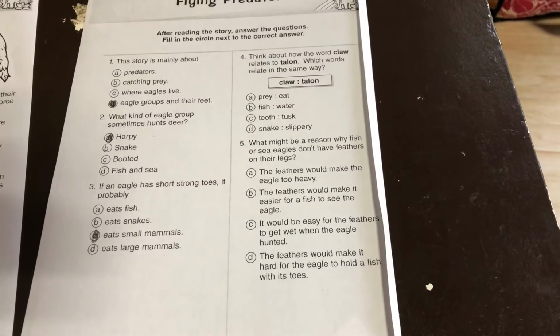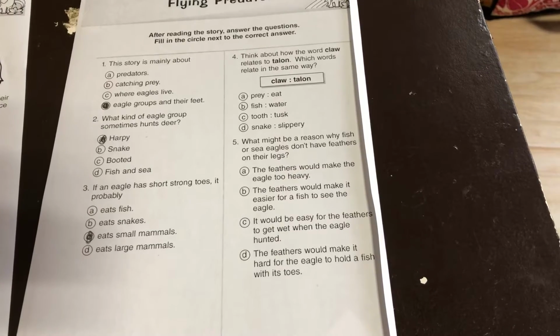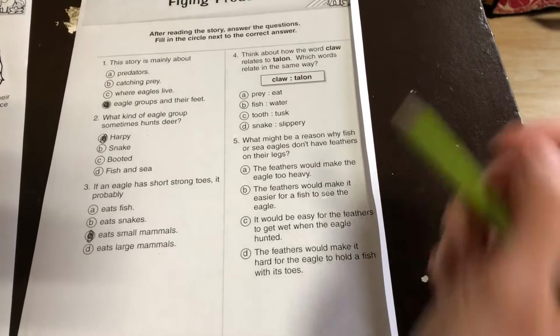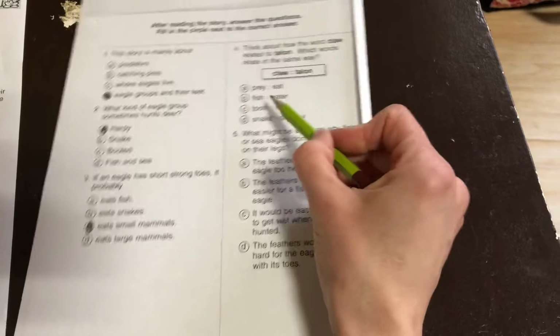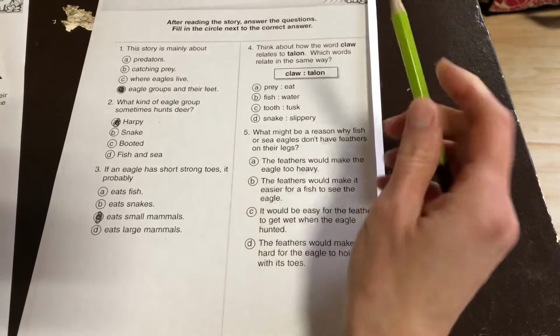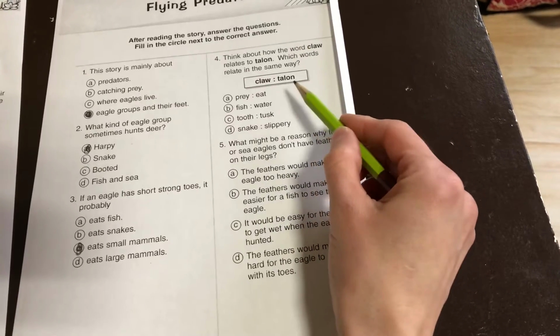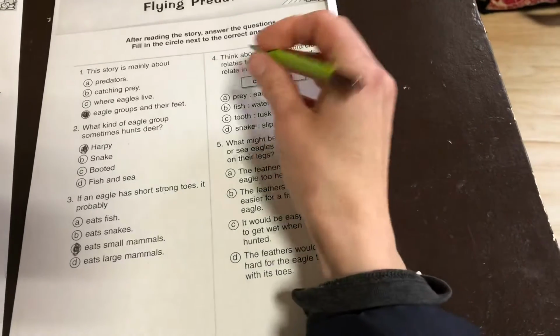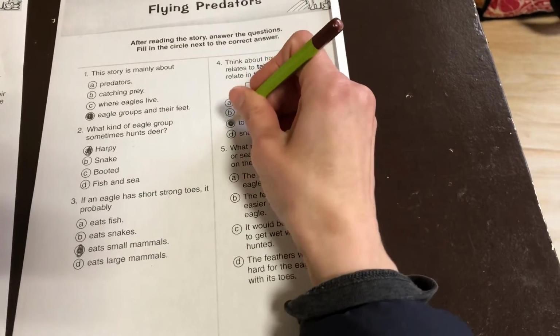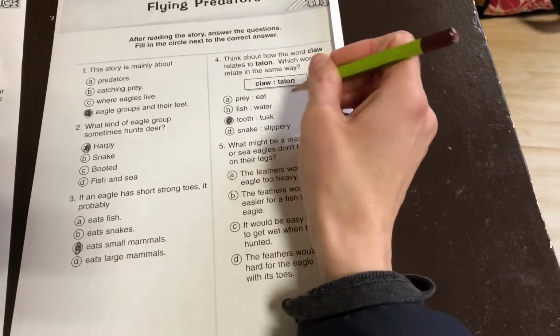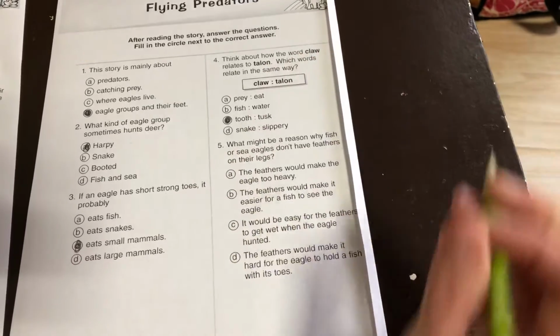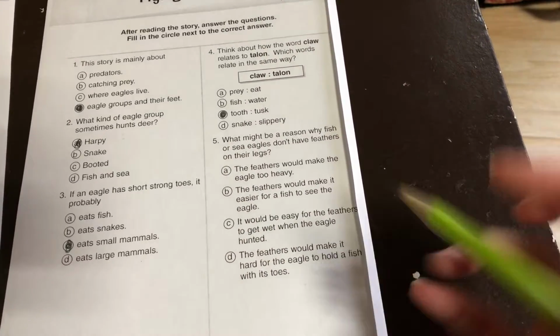All right, think about how the word claw relates to talon. Which words relate in the same way? So we have prey, eat, fish, water, tooth, tusk, snake, slippery. Now, a claw is another word for talon. So tooth would be, well, or tusk, I should say. Tusk would be another word for a type of tooth.